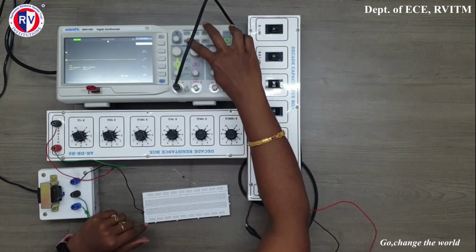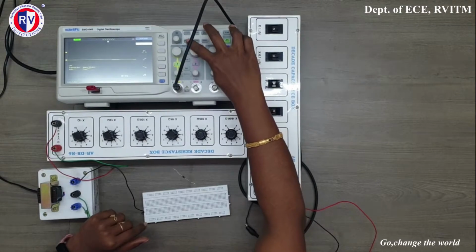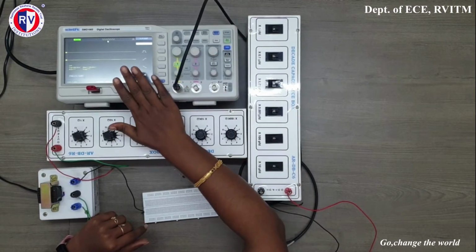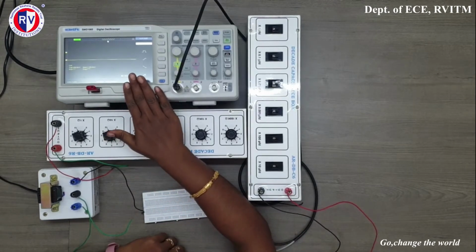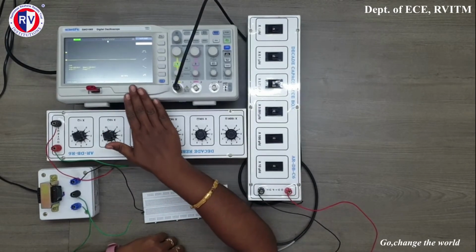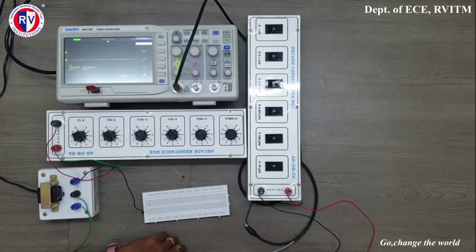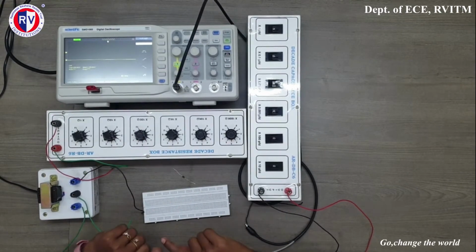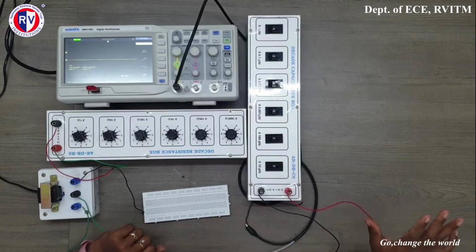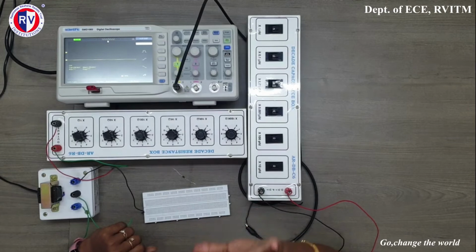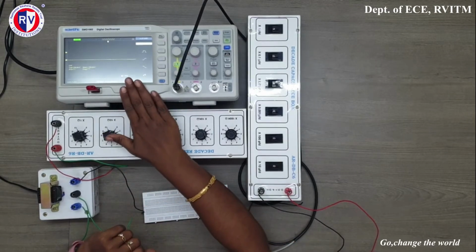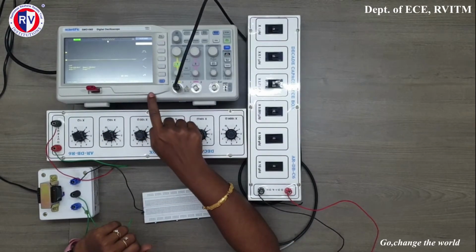Actually there are two types of devices. Remember, this is just a display device. Whatever output you get from your circuit, this is just going to display. It is not going to add anything to your circuit. You got the point? Just like your LCD monitor. The CPU is different; the CPU is doing all the processing, and the monitor is just displaying. The same way, the DSO here is used just to display.